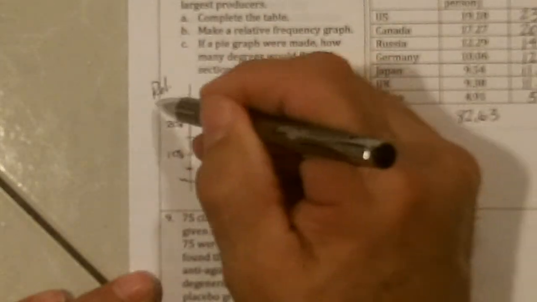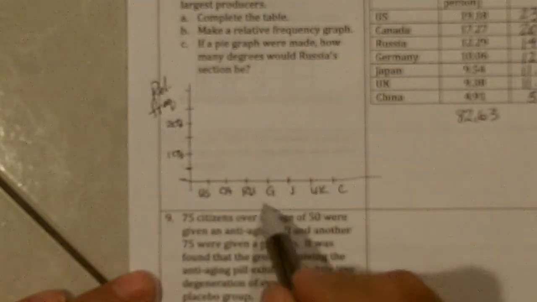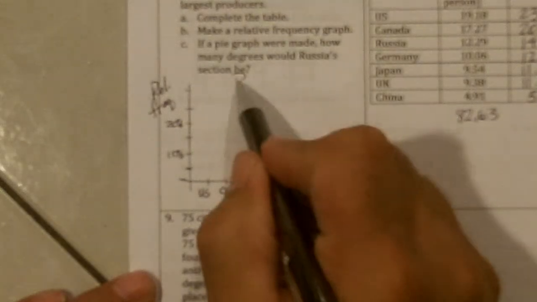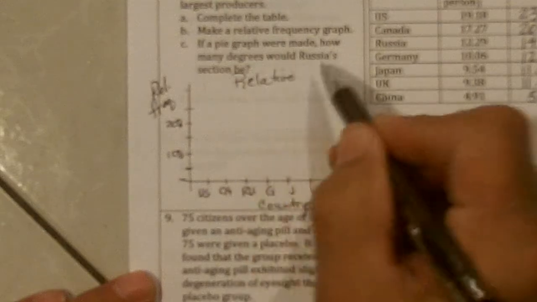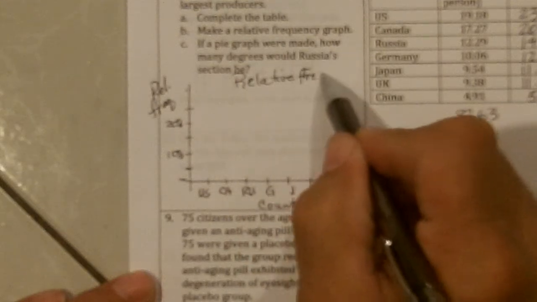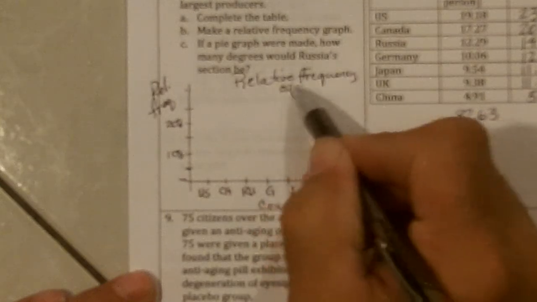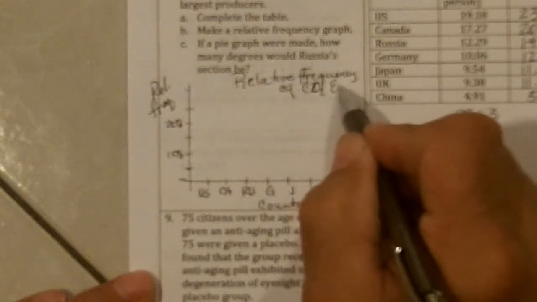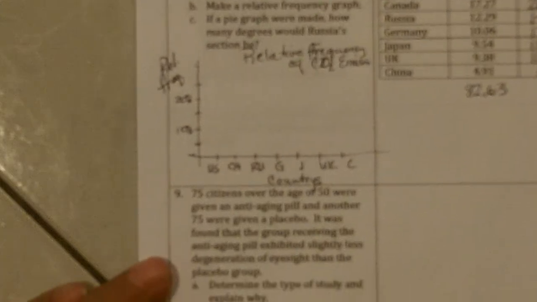And relative frequency. And this is the countries. And relative frequency of CO2 emissions. Okay, and then I just got to make my bars.